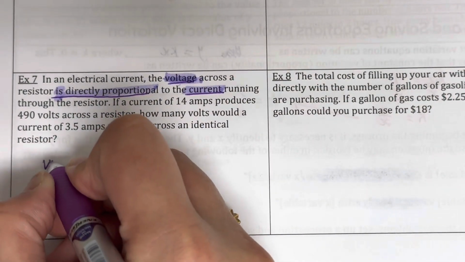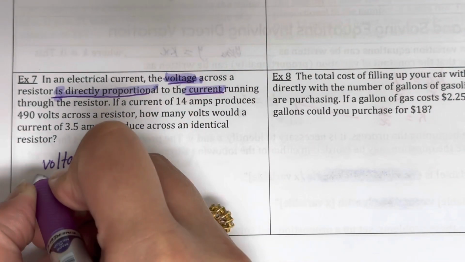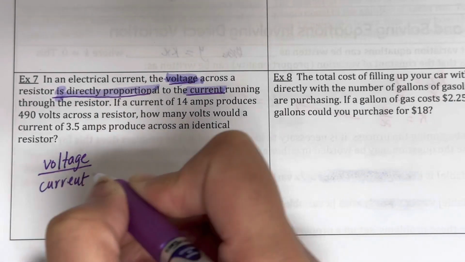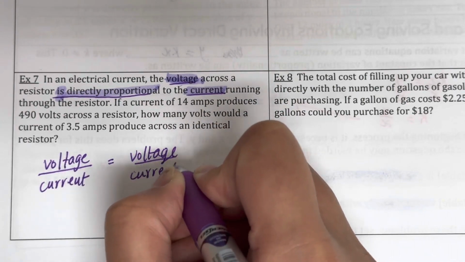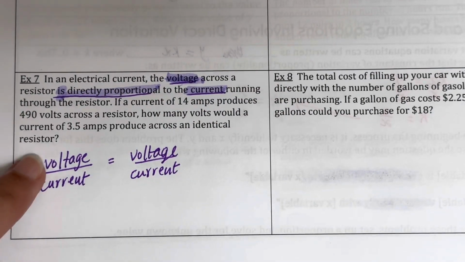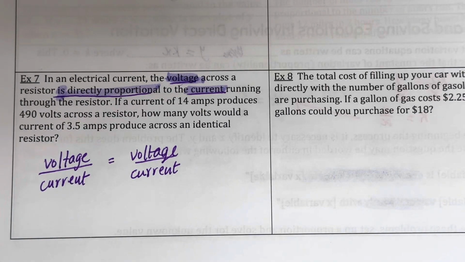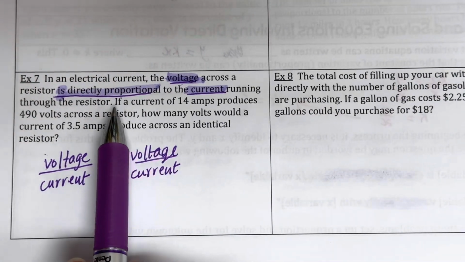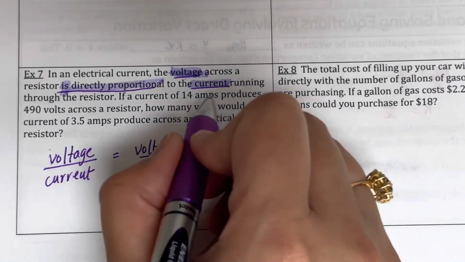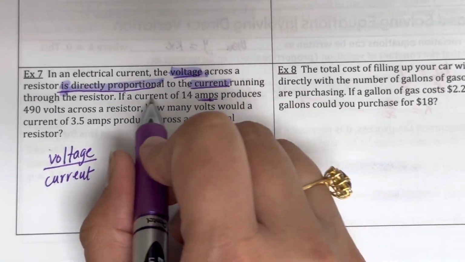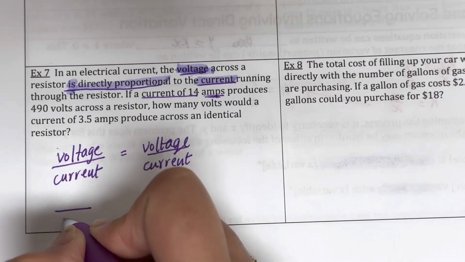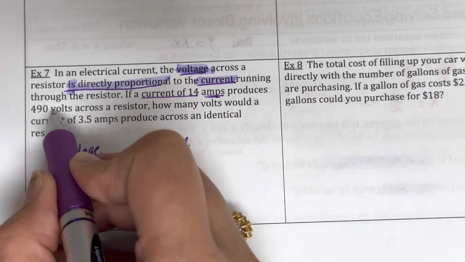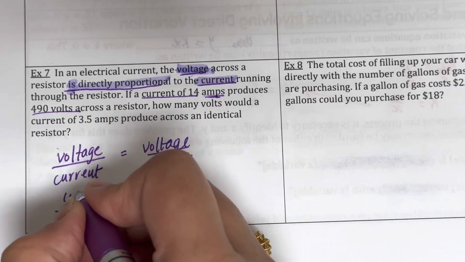So voltage, I'm going to write voltage over current equals voltage over current. Always name them how you see them. You can use V and C as well, like they're letters, but this is much better. If a current is 14 amps, amps is a unit for the current, but I understand from here the current is 14. So the first number over here in the denominator, current is 14, produces 490 volts. So this one is this voltage, so that's 490.